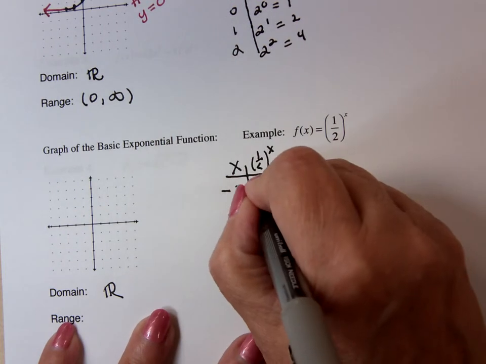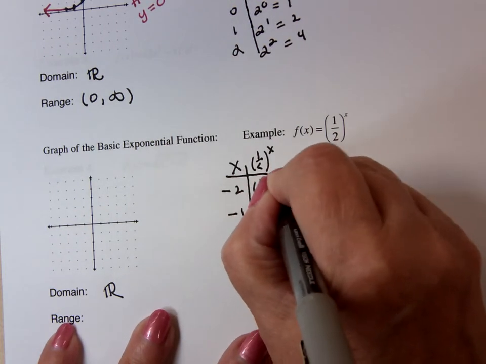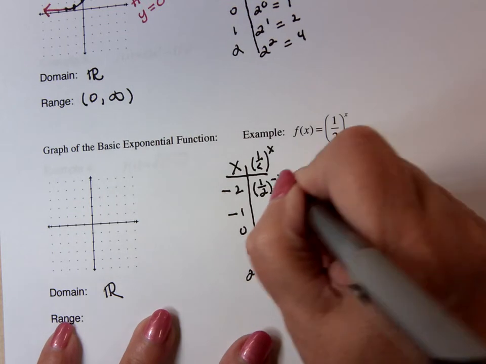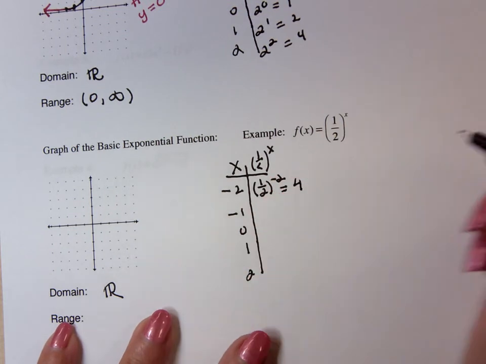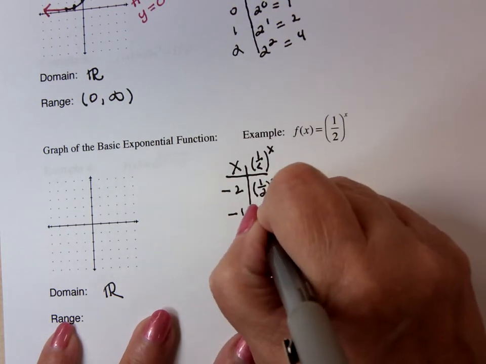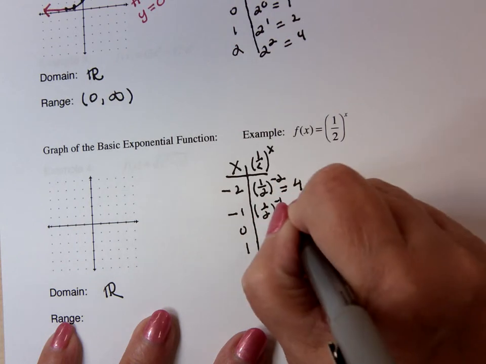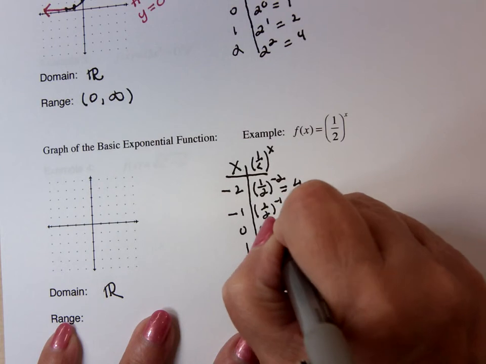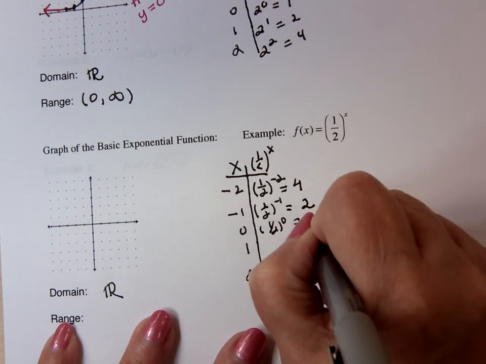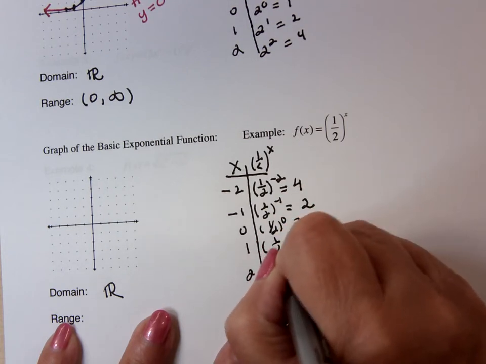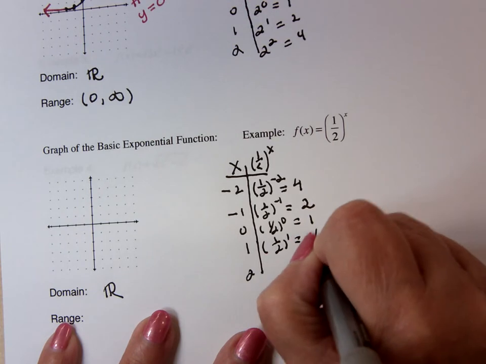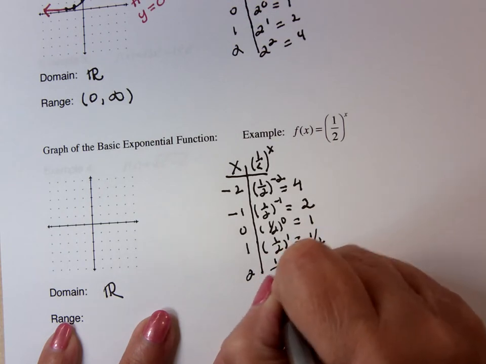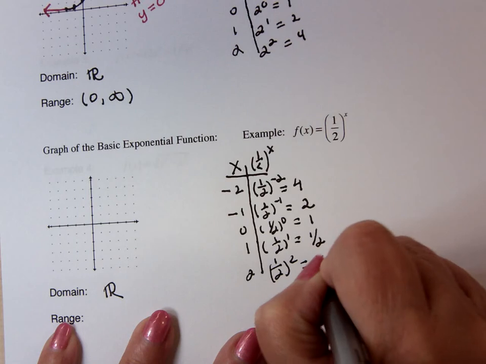This would be 1/2 to the -2. That flips it and squares it, so it's 4. 1/2 to the -1, that flips it, that's 2. 1/2 to the 0, that's 1. 1/2 to the 1, that's 1/2. 1/2 squared is 1/4.